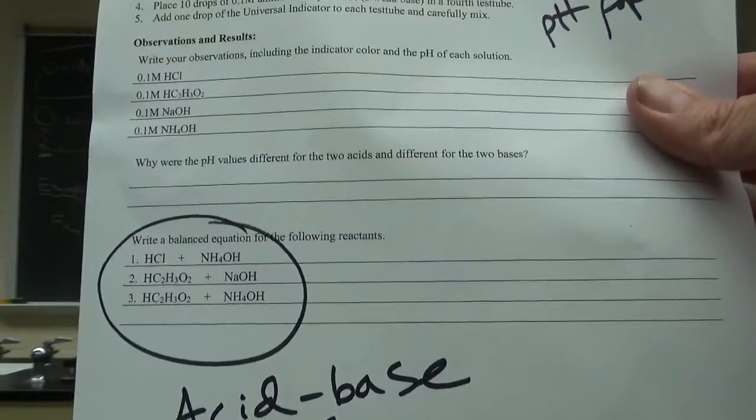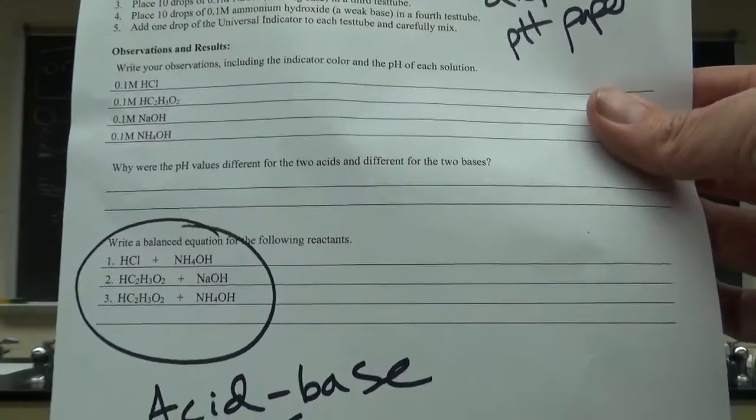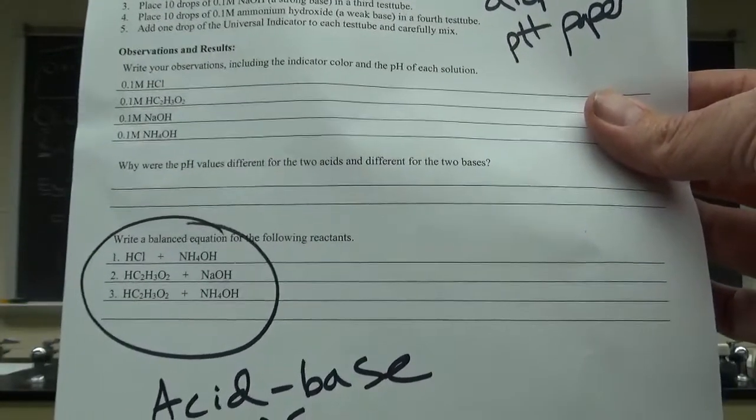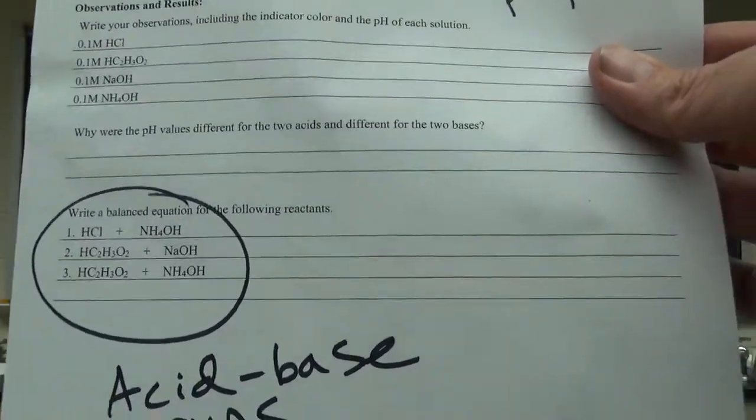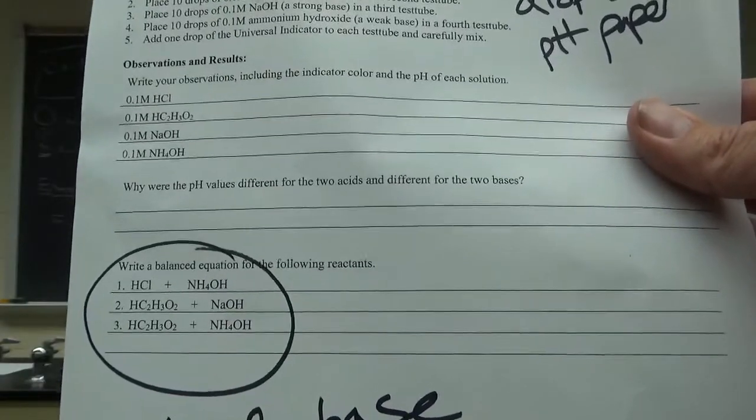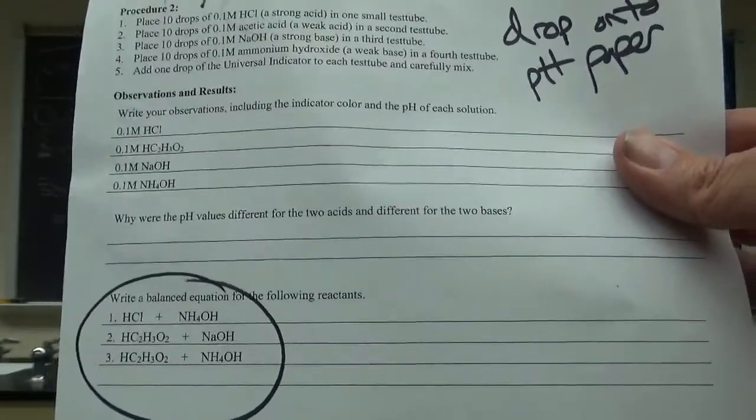By the way, a lot of this stuff, if you read through the whole experiment, you can do some of it ahead of time. You can actually write out balanced equations and things like that, because we're going to talk about that. So this is a little bit of a scavenger hunt today, so see how much of this you can get done before you actually come to lab. So that's procedure 2.